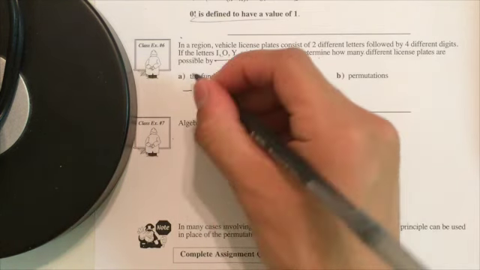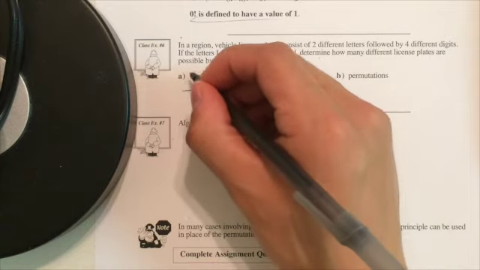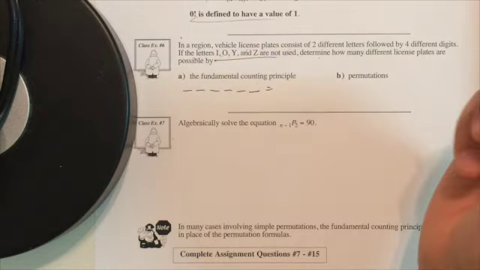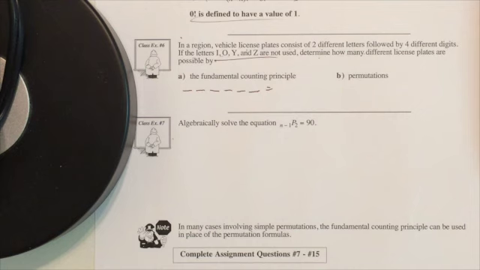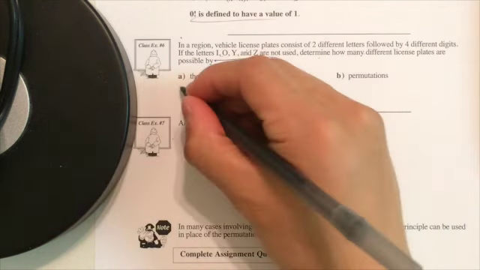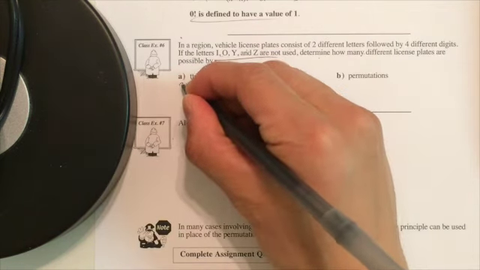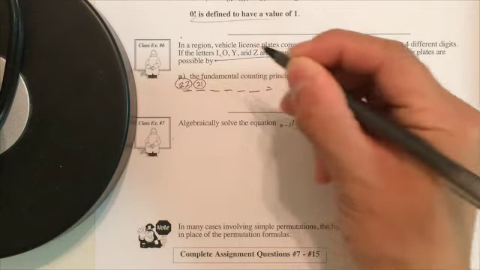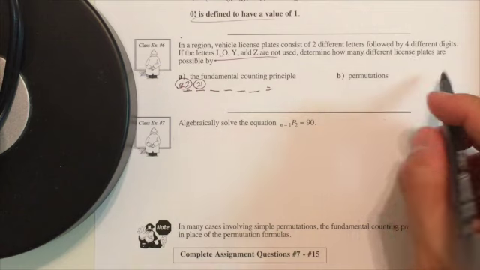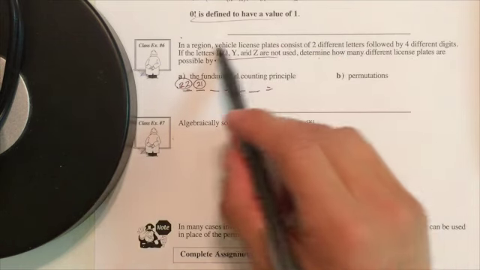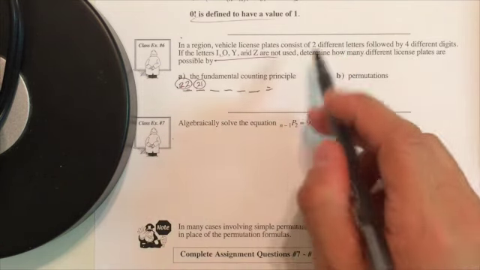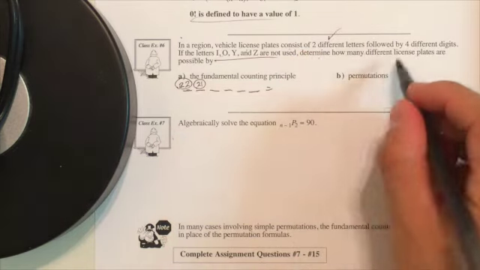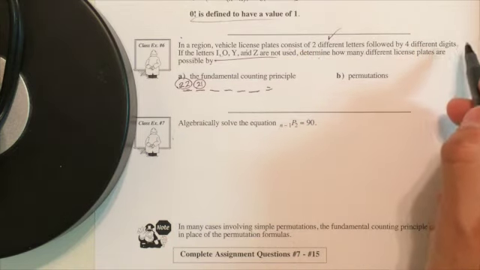All right, and so because we can't use the first four, and I'm going to assume we can't have doubles of the same letters, then we're starting off with 22. And since that first one is going to be taken next, we'll only have 21 letters to work with. Now we have two different letters, check, and followed by 4 different digits.